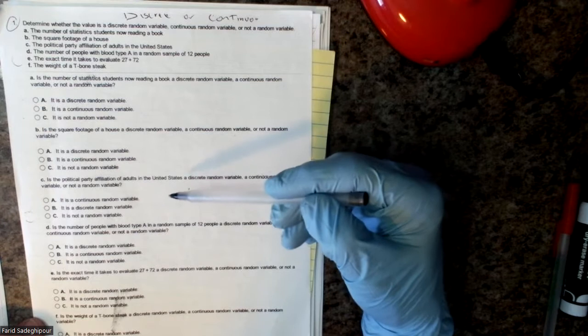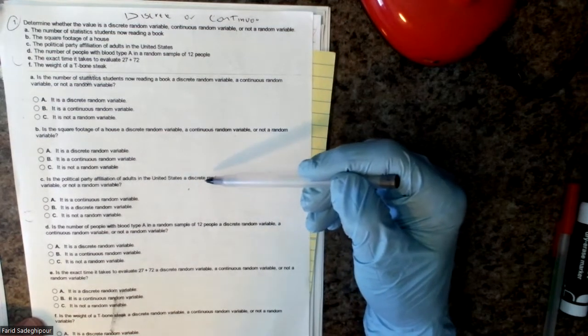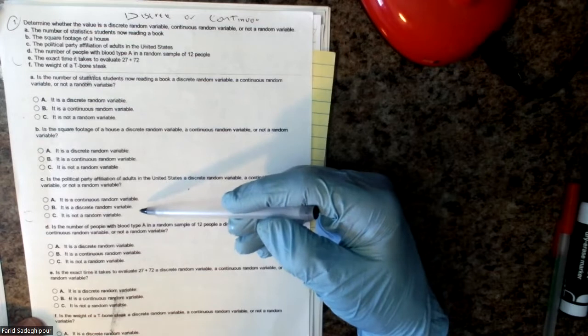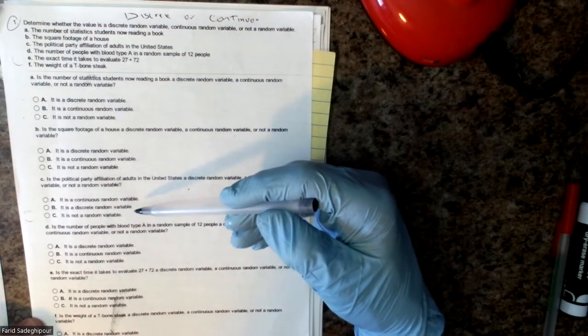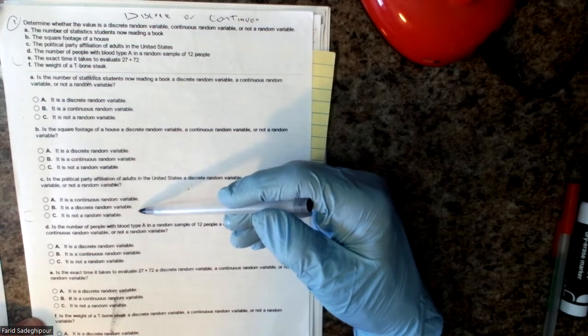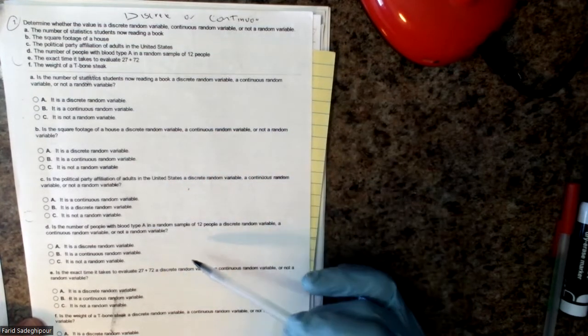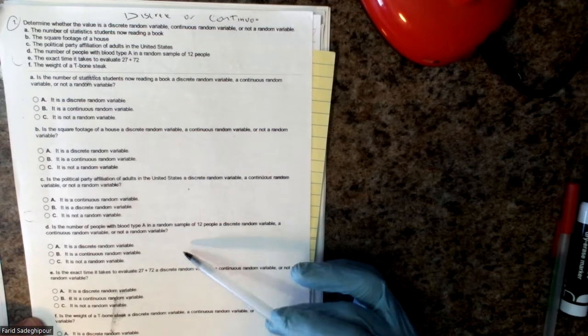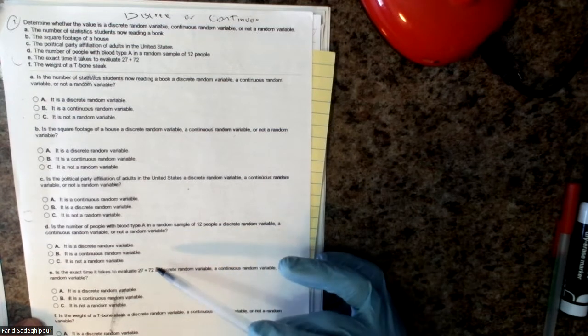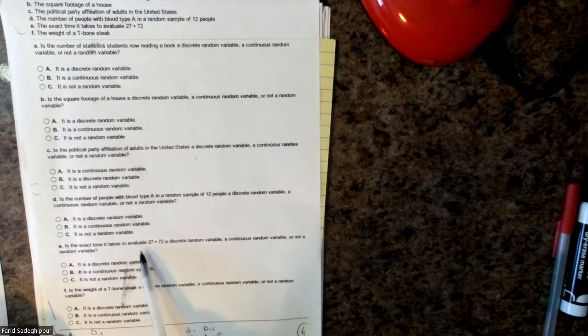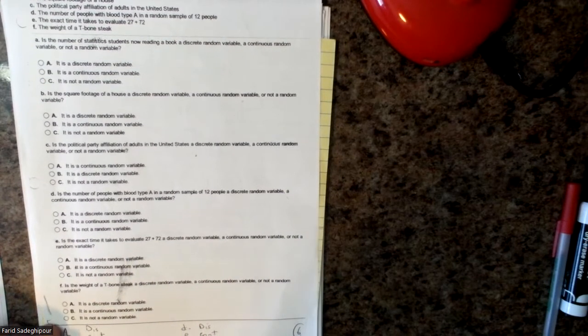Is political party affiliation of adults in the United States discrete or continuous? It is neither continuous nor discrete, so it is not a random variable. Is the number of people with blood type A in a random sample of 12 people discrete? It is discrete. We are talking about the number of people. Is exact time discrete or continuous? Time can take a decimal number, like 3.5 hours. So that would be continuous.